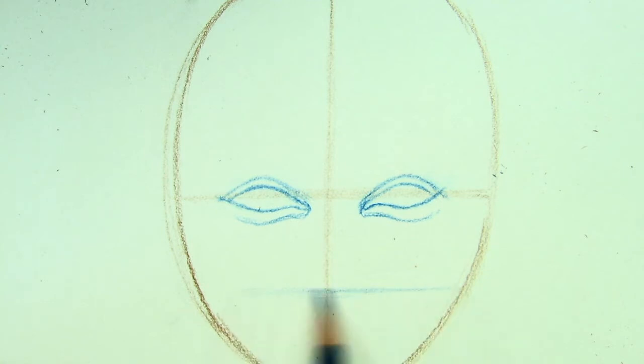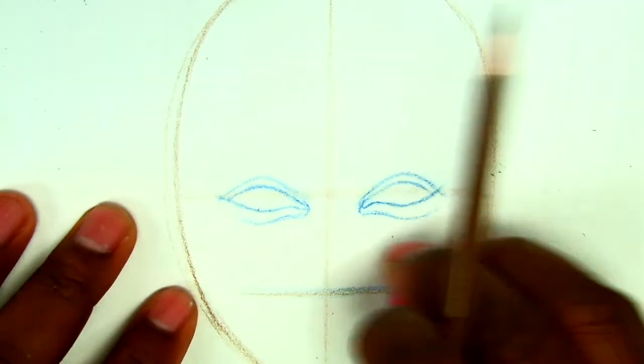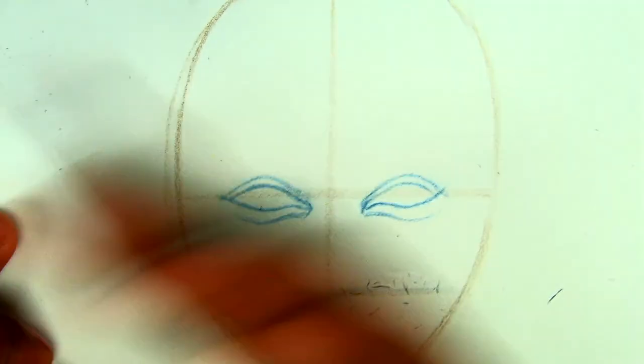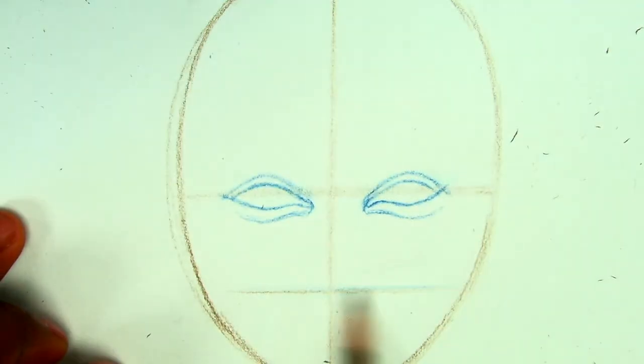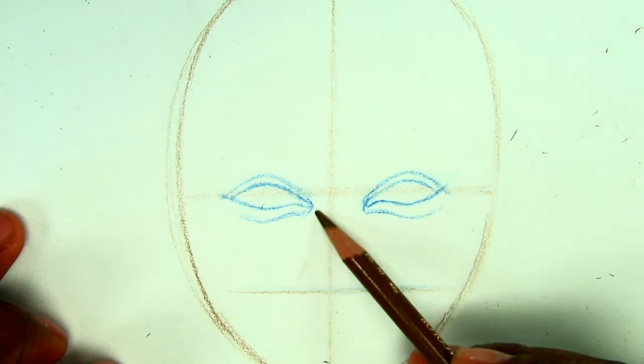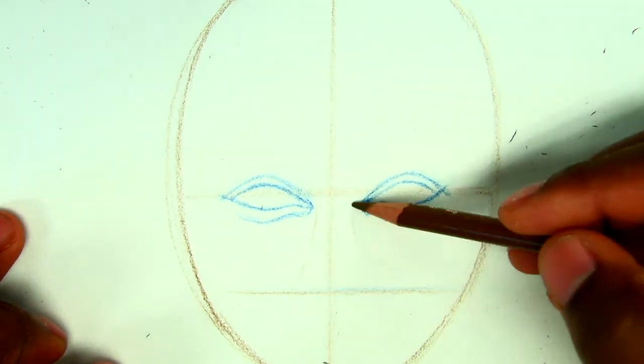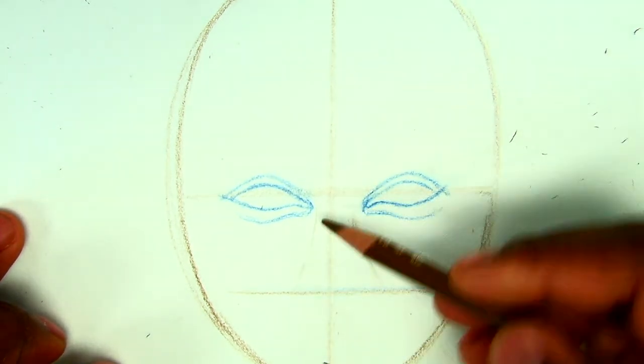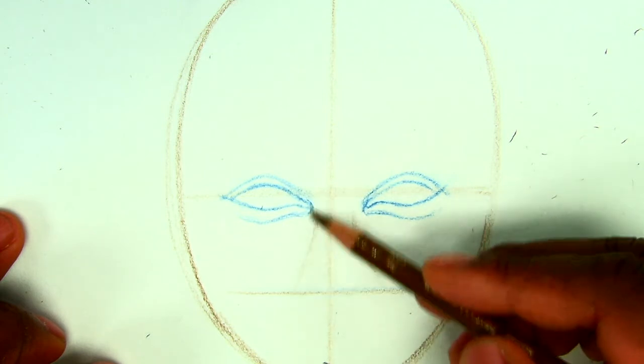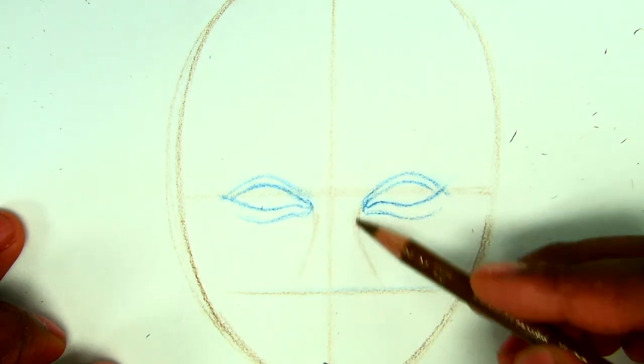So here we go. The length of the nose is equivalent to the length of the ears. And here we have a horizontal line. You have to determine how long or tall you want that nose to be. And the space between the eyes is kind of equivalent to the width of the nose.